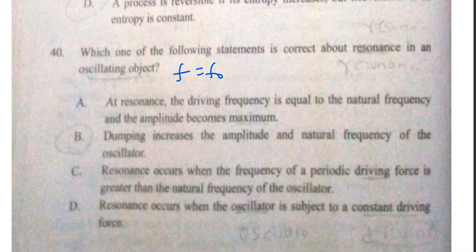This is directly from the grade 12 textbook, around page 71. Therefore resonance is when the driving frequency is equal to the natural frequency.